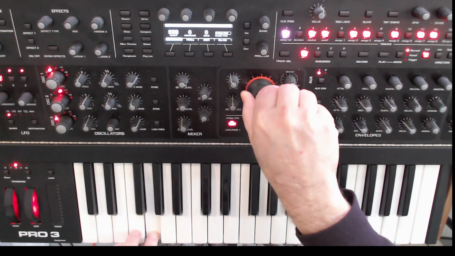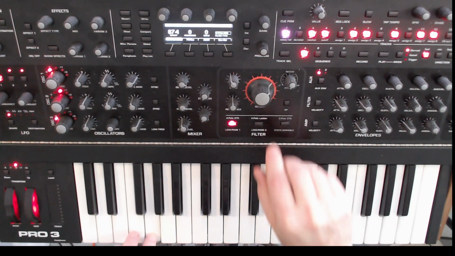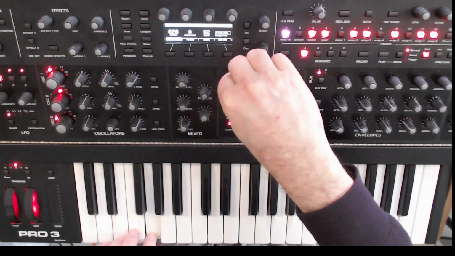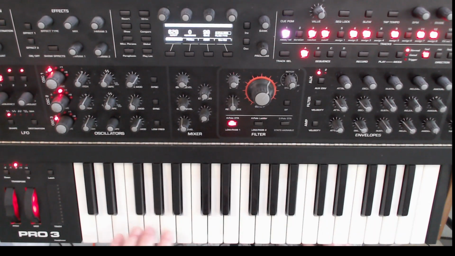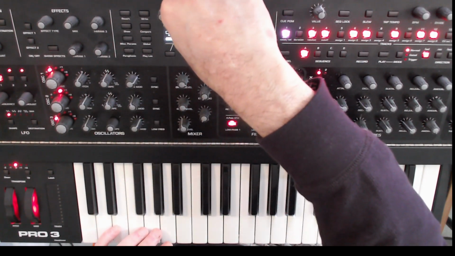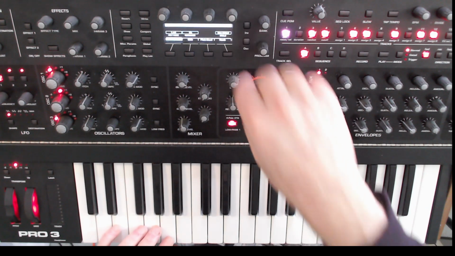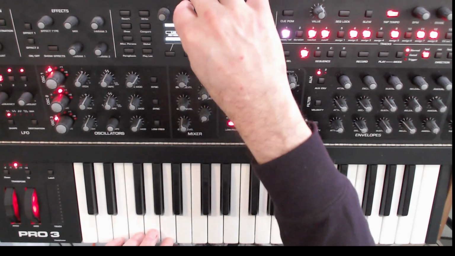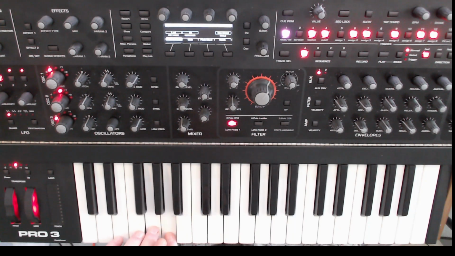We could dial out the higher end, give it a good bassy sound, turn up the drive a bit, and I'm going to set this to the re-trigger, turn that on. What the re-trigger does is if I play legato, see, it doesn't actually go through the attack on the envelope, but if I turn re-trigger on, it'll go through attack every time I press a key.